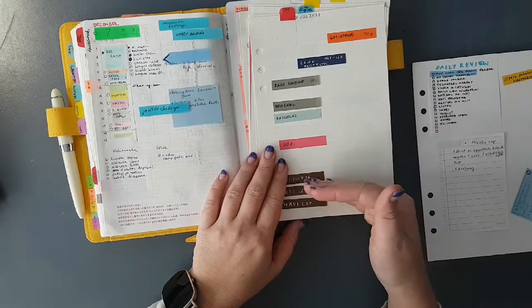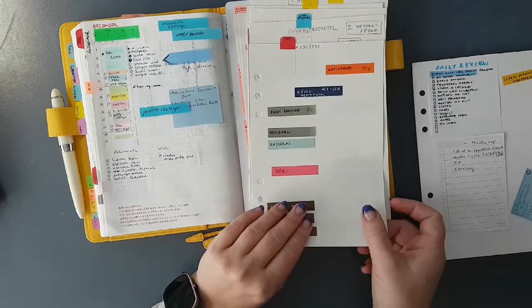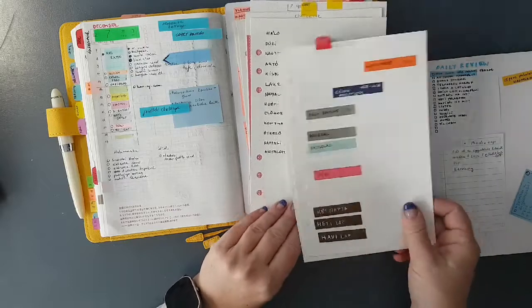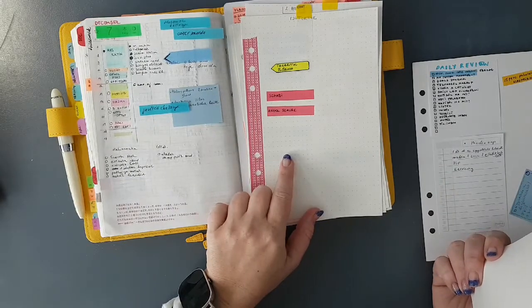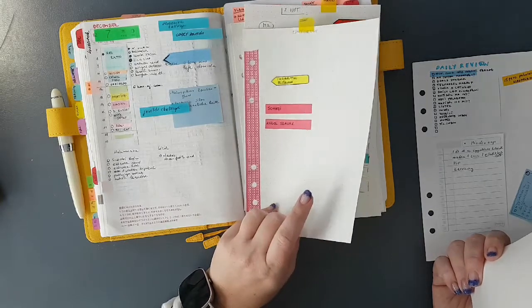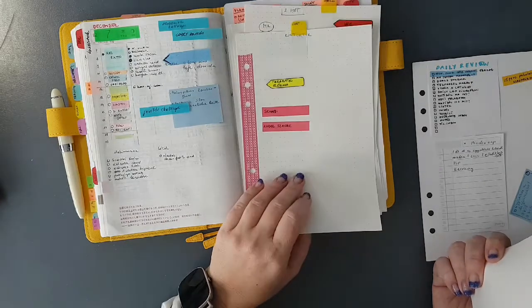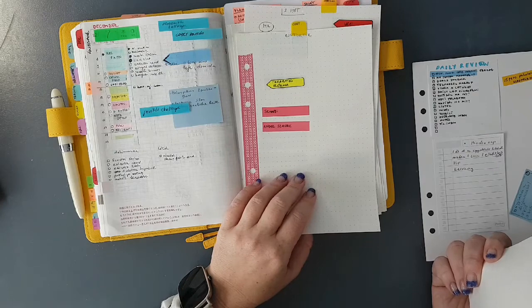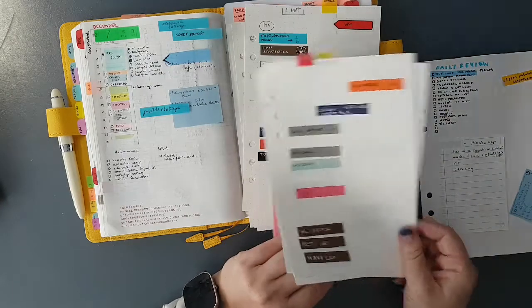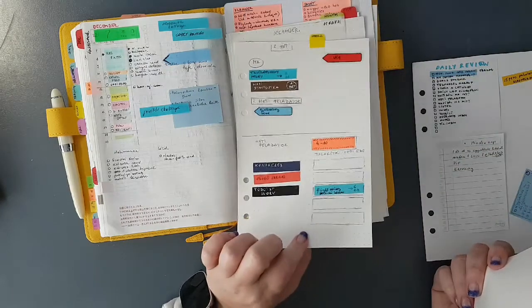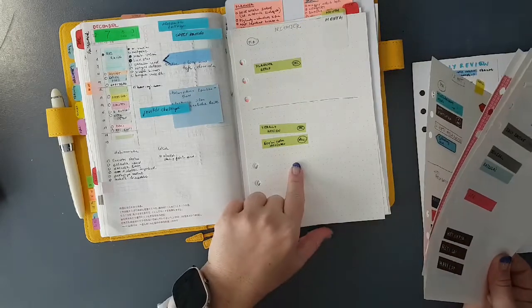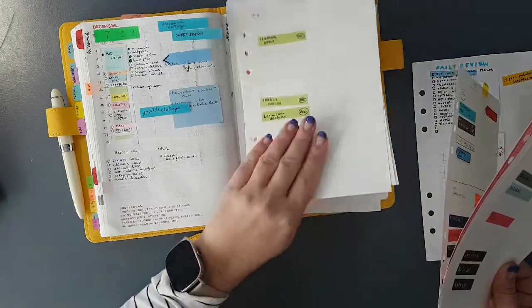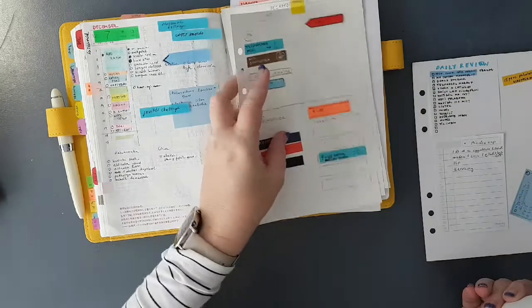So I place everything back. Then I change out the weekdays page to the next one, and at the end of the week I change the weekly page out, and at the end of the month I change this page, and it goes back to the binder.